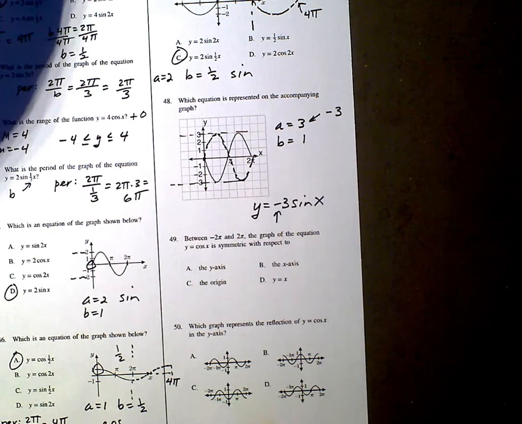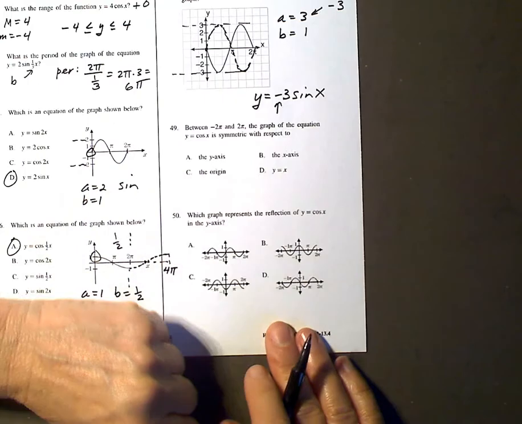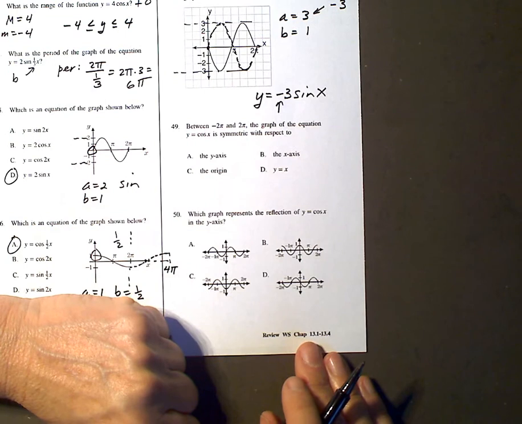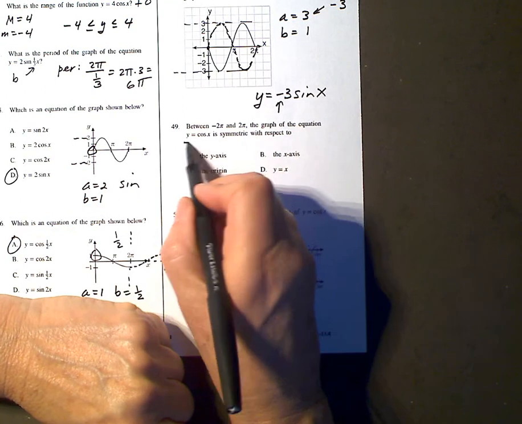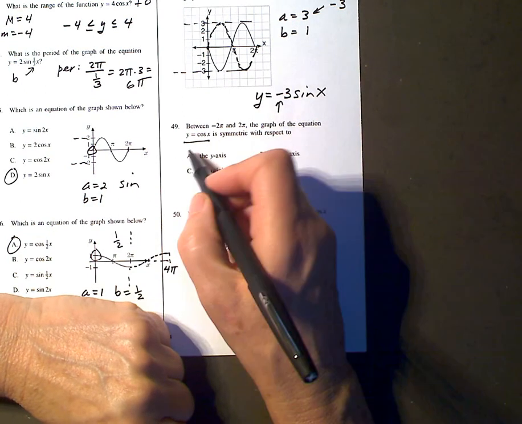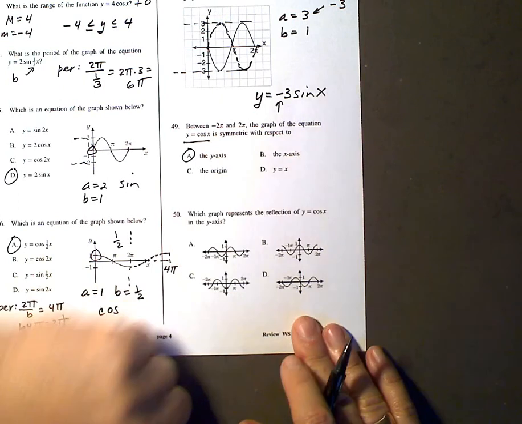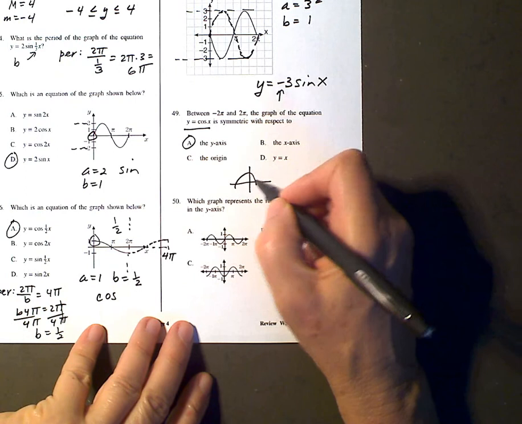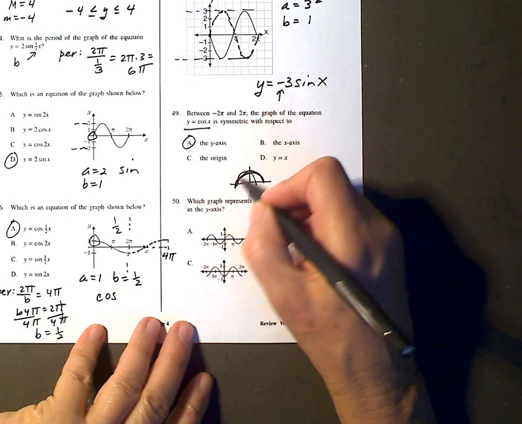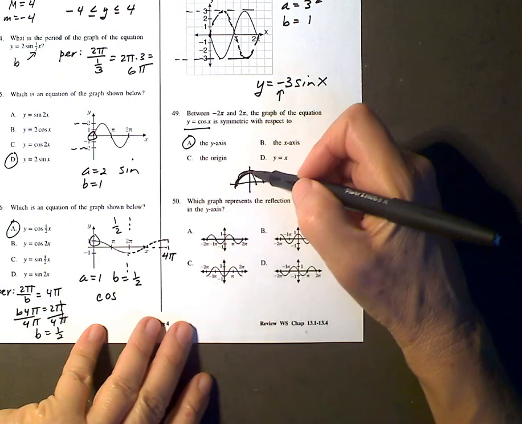Okay, number 49, between -2 pi and pi, the graph of cosine is symmetric with respect to, well, cosine is the poster child for even functions that have y-axis symmetry. If I look at the parent function, it's perfectly symmetrical like this over the origin right here.